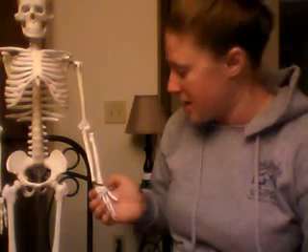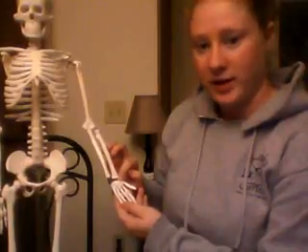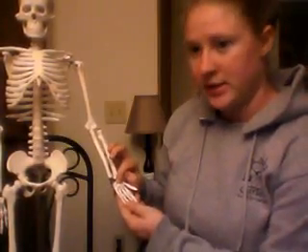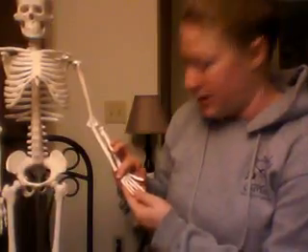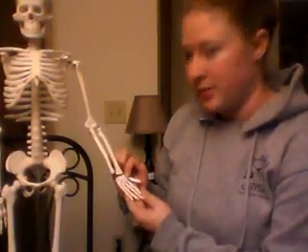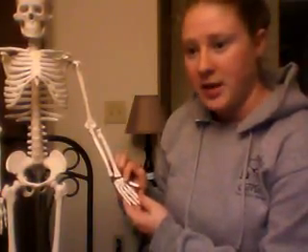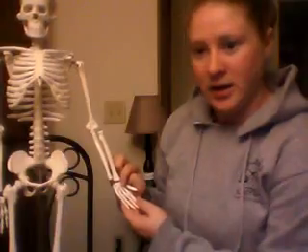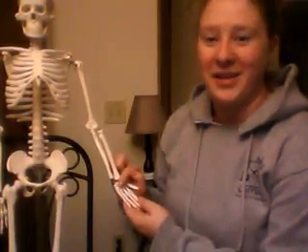So now we can start looking at the carpal bones. We start from the thumb side or the lateral side, and we move in. The first bone is the scaphoid, and then the next is the lunate, and then there's the triquetral, and then there's the pisiform. And if we look at the distal row of the carpals, from the lateral to the medial, the first bone is the trapezium, and then there's the trapezoid, and then there's the capitate, and then the hamate.